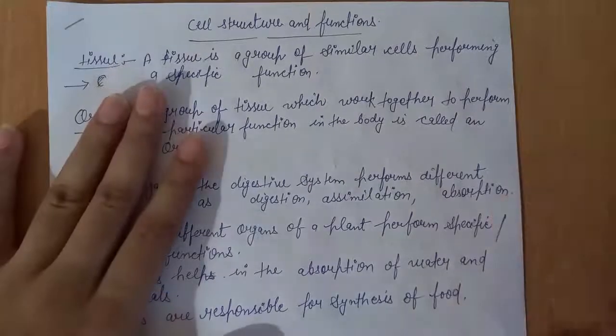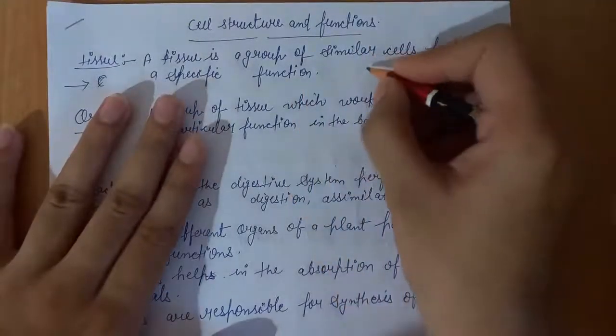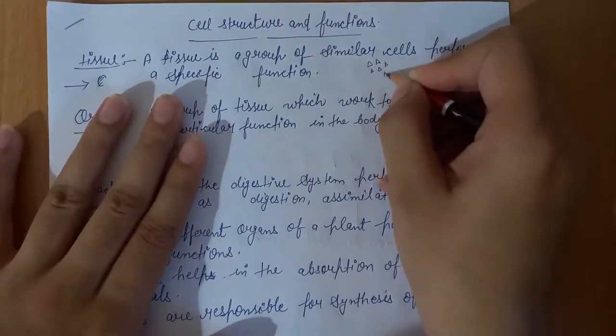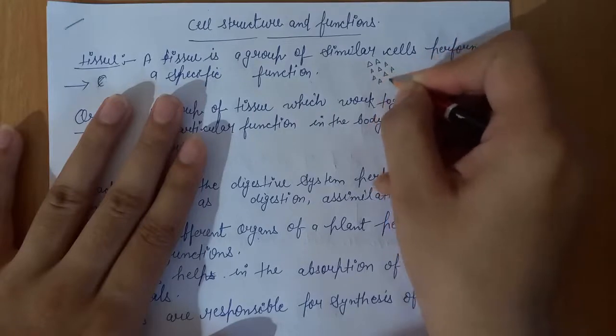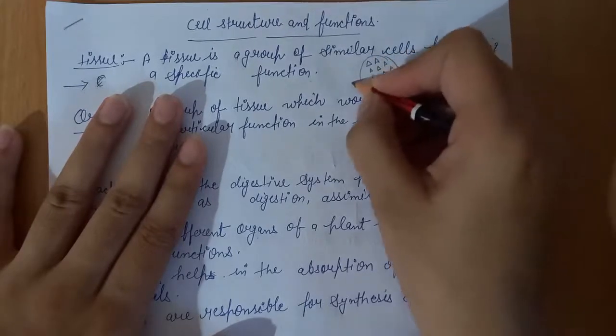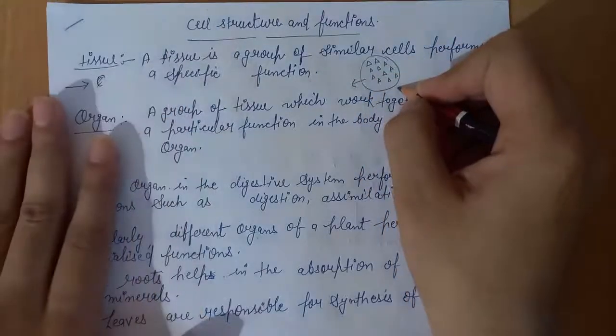A tissue is a group of similar cells performing a specific function, such as this similar shaped cell. By the joining of these cells, a group of similar cells forms a tissue, and the tissue performs a specific function. Next is organ.